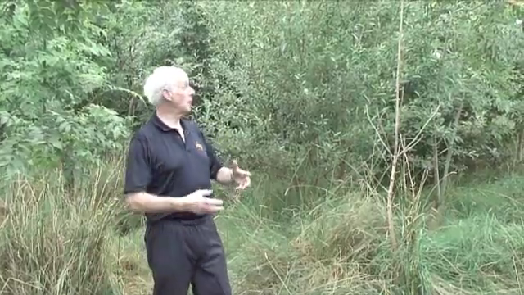Right, we're standing in the middle of a reasonably freshly planted mixed woodland. Lots of different species. There's oak, sorbus, willow, but one of the main components is ash. This was planted about probably 2007, 2008, and unfortunately some of the trees that were planted were infected with ash dieback caused by this fungus Hymenoscyphus fraxineus.